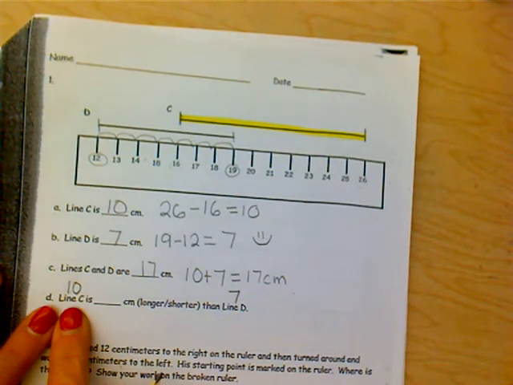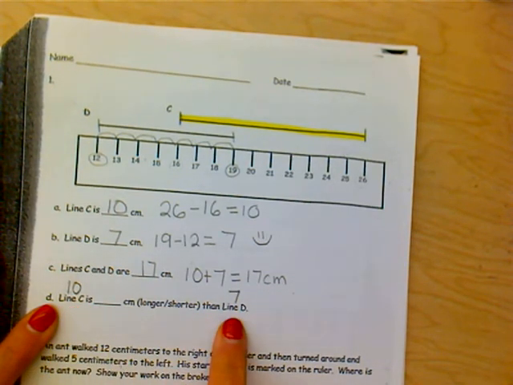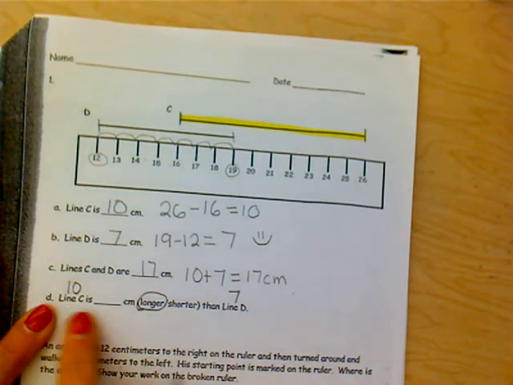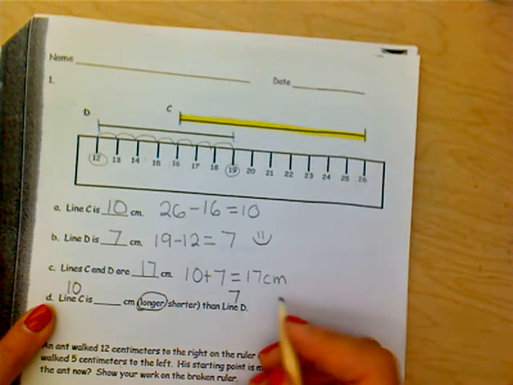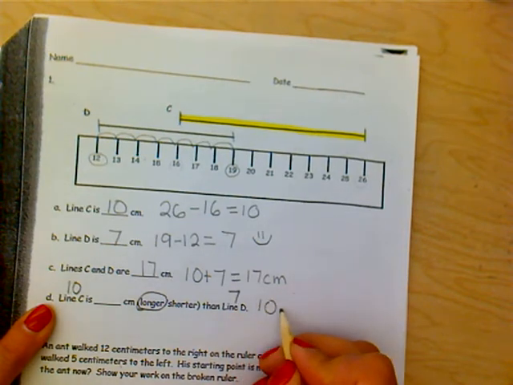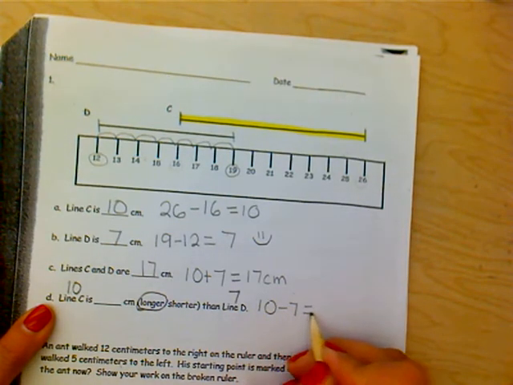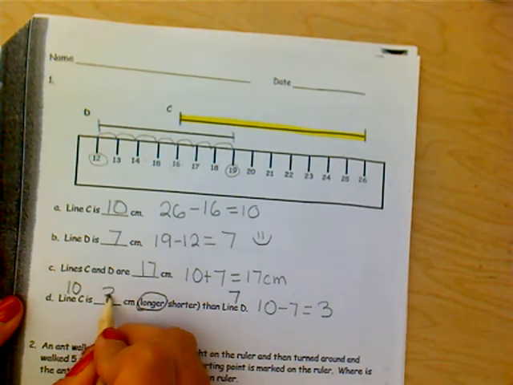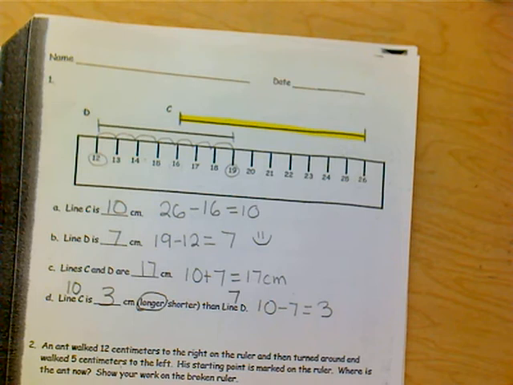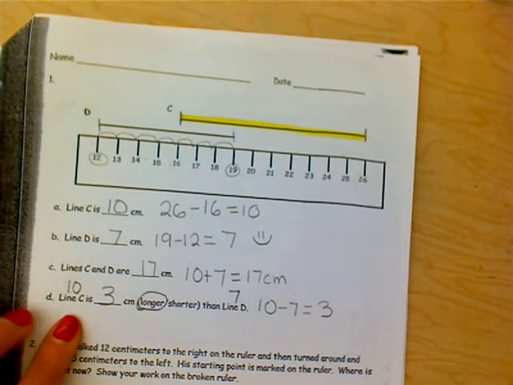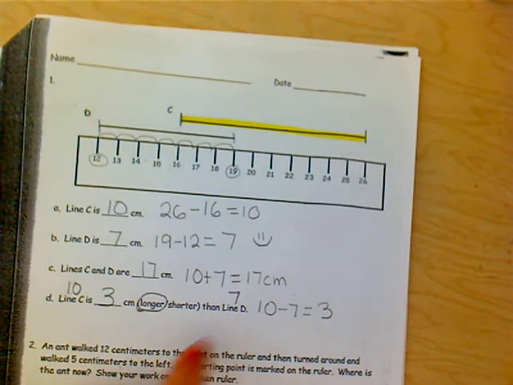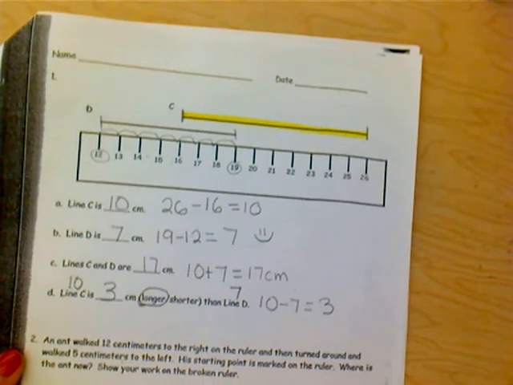So I know that line C is longer than line D, but I need to know how much longer. So line C is how much longer than line D? Well, pieces of cake. Did you think 10 take away 7 equals 3? If you did, a beautiful job. And line C is 3 centimeters longer than line D. All right, so far, not too bad.